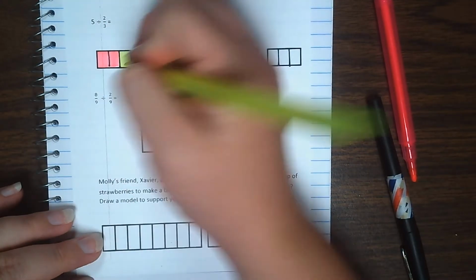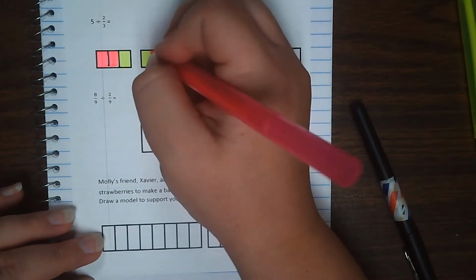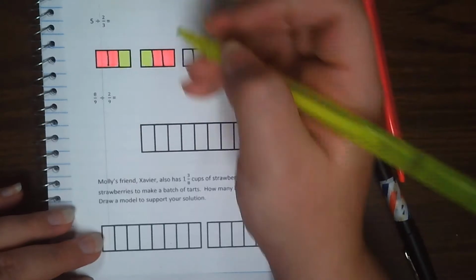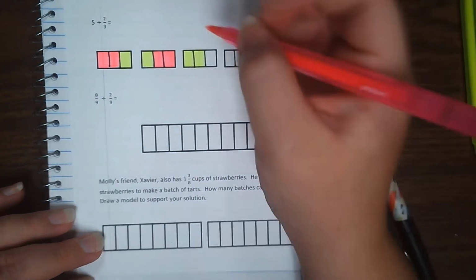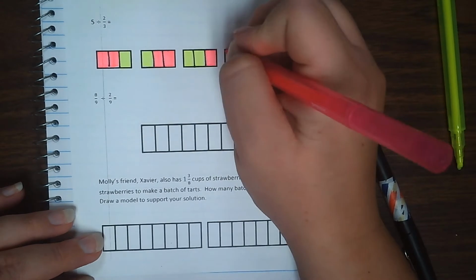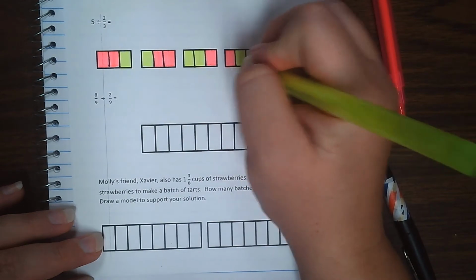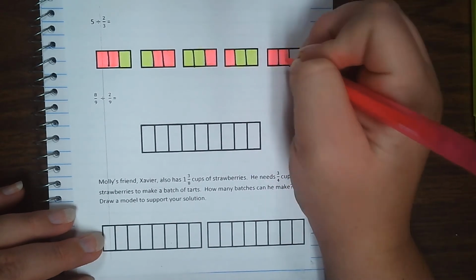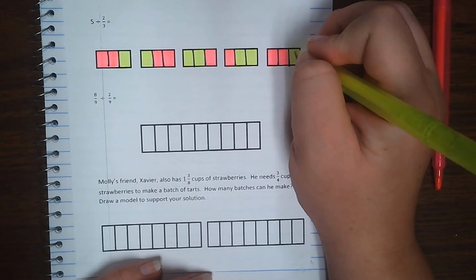Here's 2 thirds. 2 thirds, and we have not 2 thirds left over.